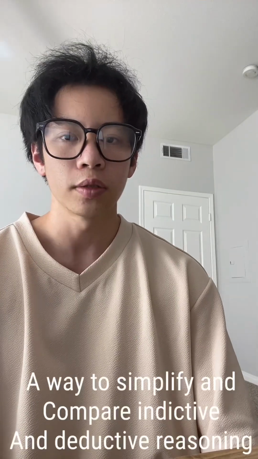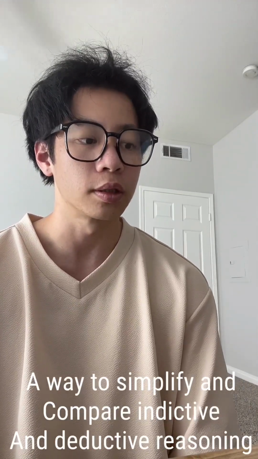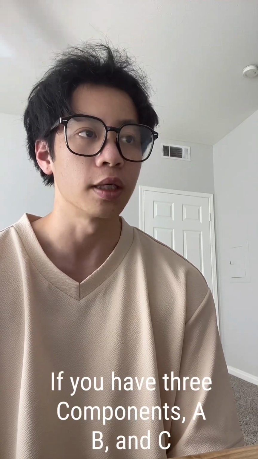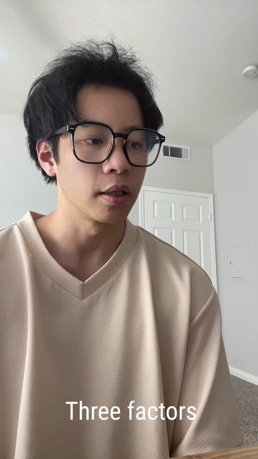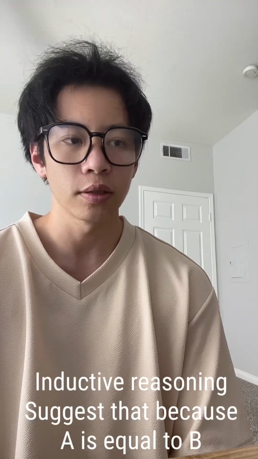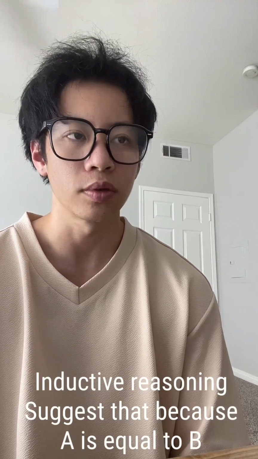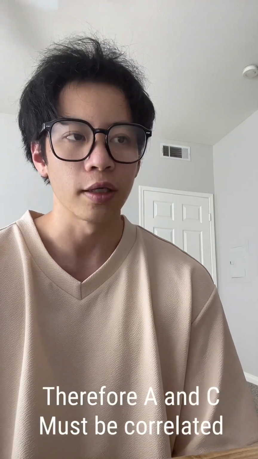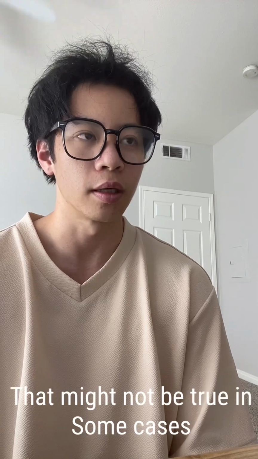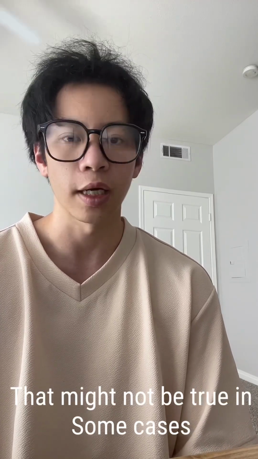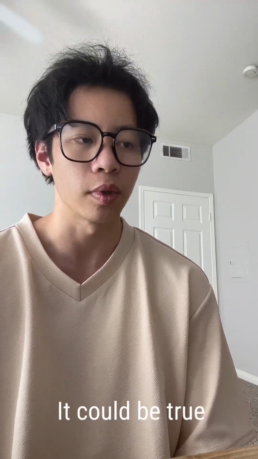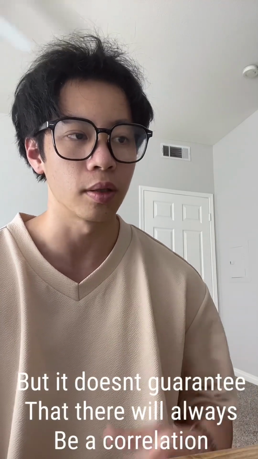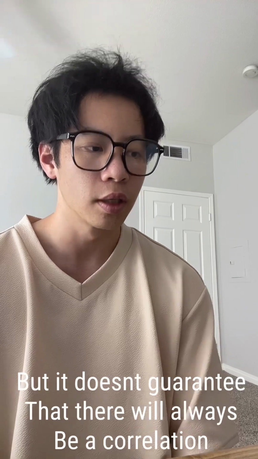A way to simplify this and to compare inductive and deductive reasoning is if you have three components, A, B, and C. Inductive reasoning suggests that because A is equal to B, and C is equal to B, therefore A and C must be correlated. That might not be true in some cases, or it could be true. There's a possibility, but it doesn't guarantee that there will always be correlation.